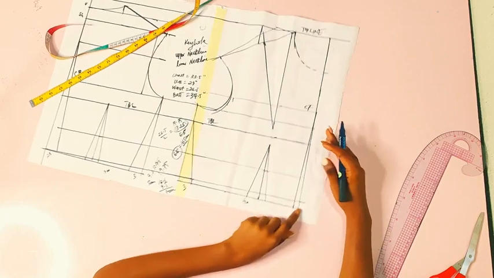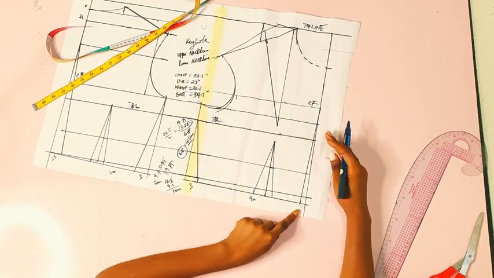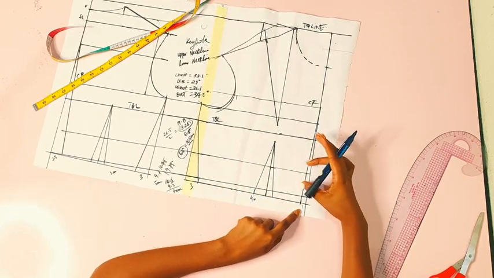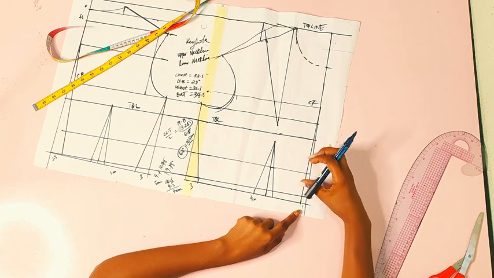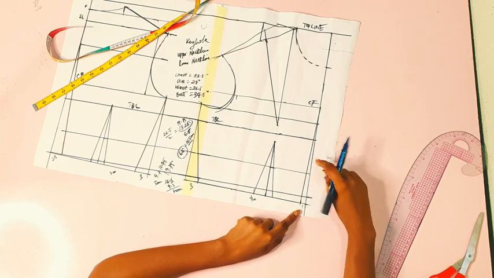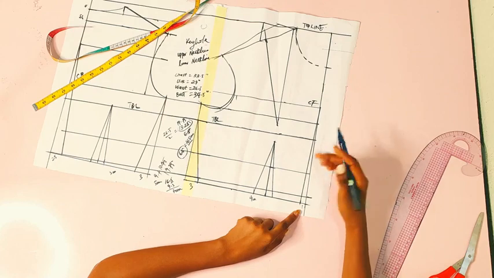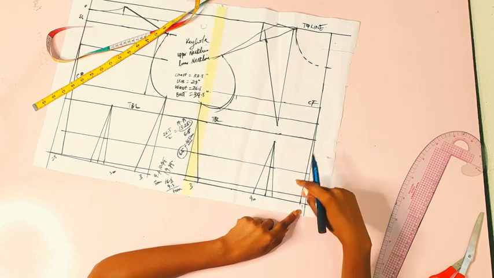Now, this tightening, this waist, this 1 centimeter. Usually, when you're making some styles, you don't need it, and some other styles you would use it. So that's why I recommend that you do this. So even if you're not going to use it, you still have the option of using this line.